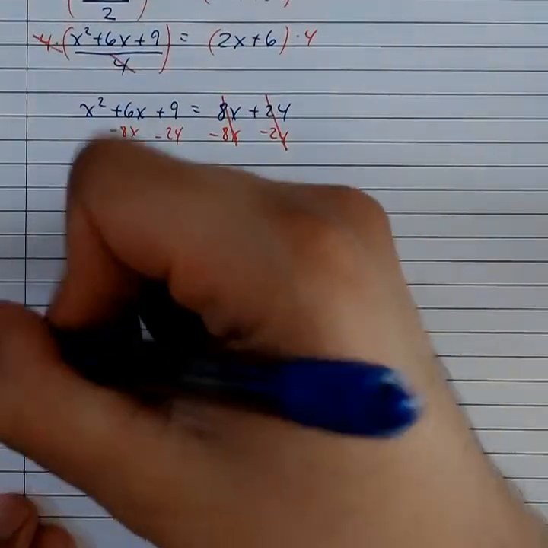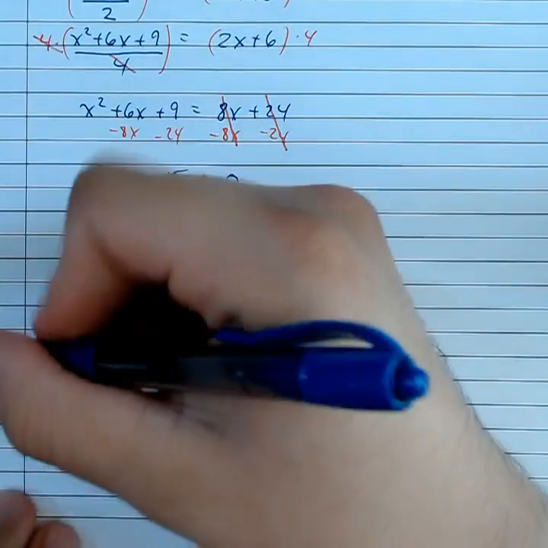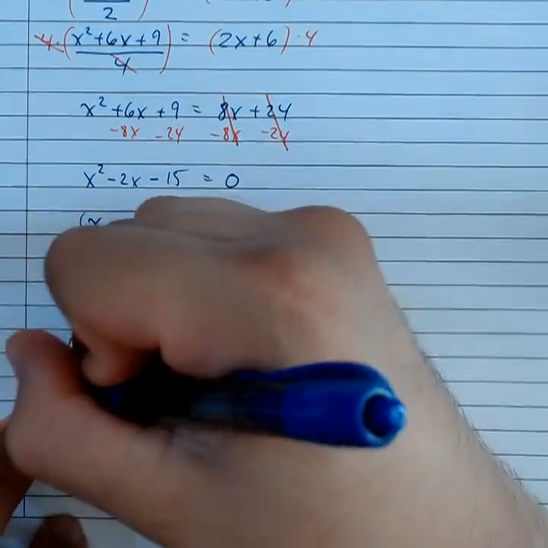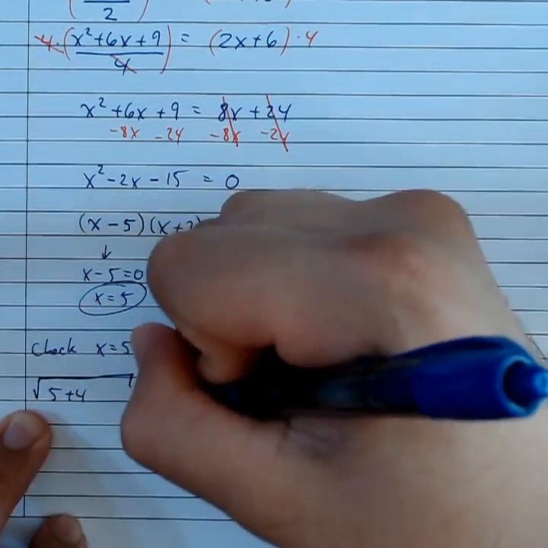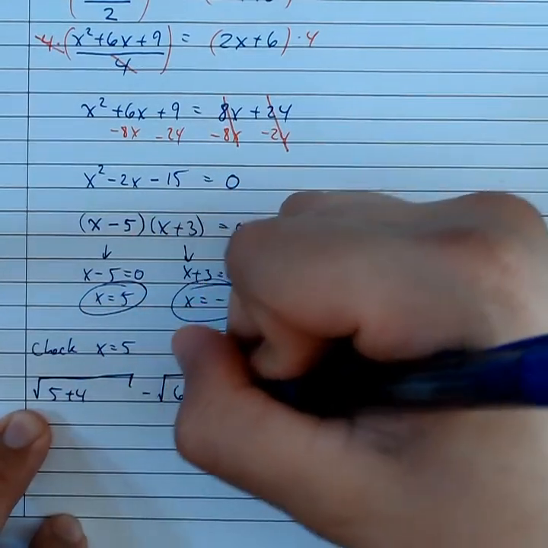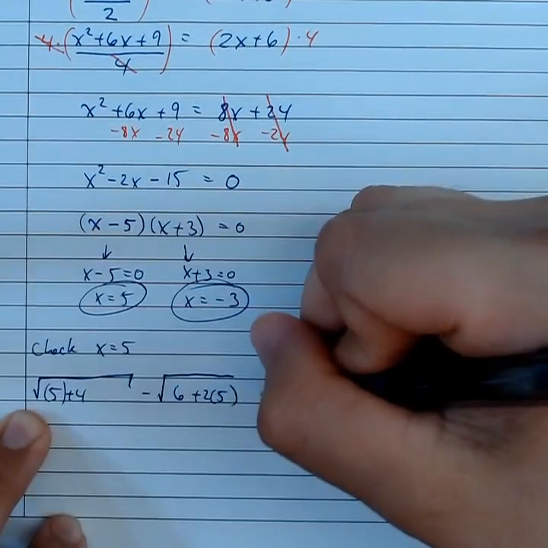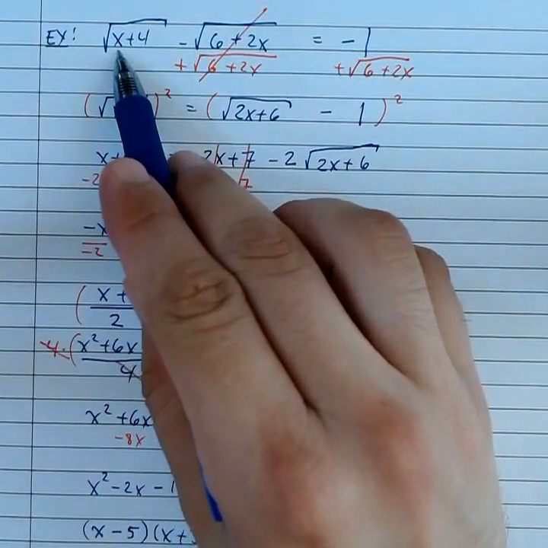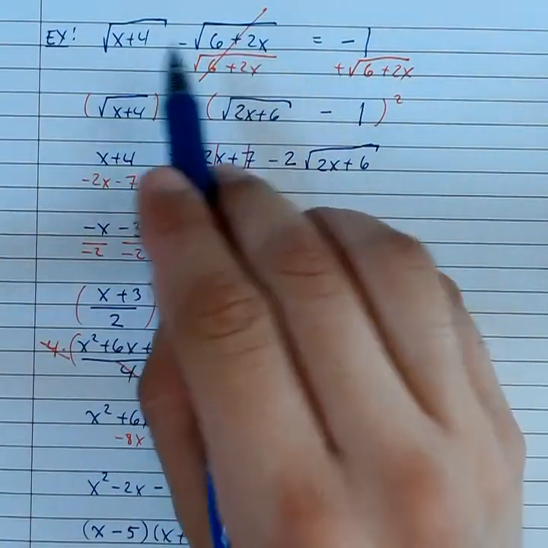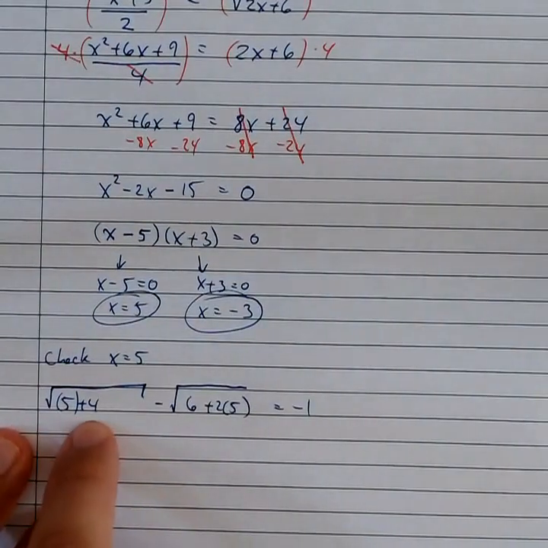Let's go ahead and check x equals 5. All right, well, that's going to be the square root of 5 plus 4 minus the square root of 6 plus 2 times 5 is equal to negative 1. And again, all I'm doing is I'm taking my original equation, and anywhere there was an x, I'm going to go ahead and plug in a 5. All right, so now let's see what happens here. 4 plus 5 is 9.